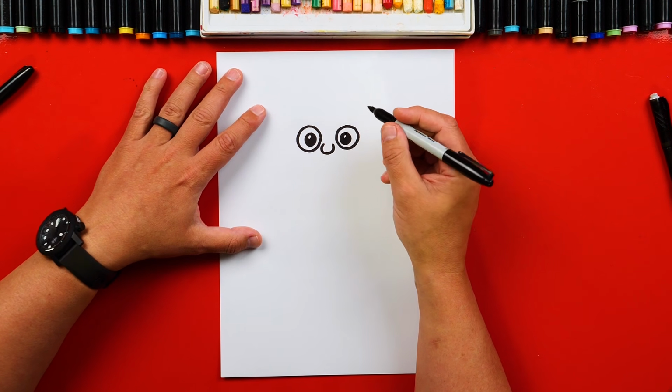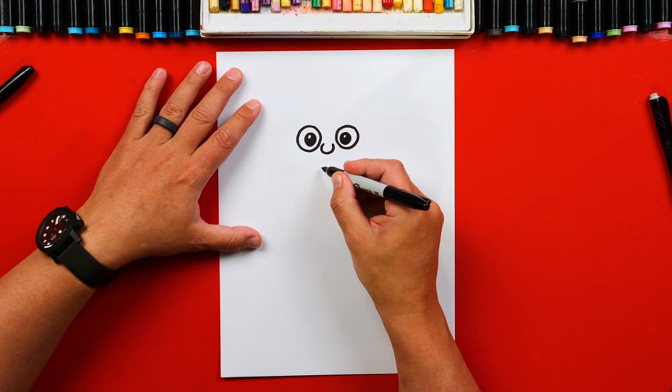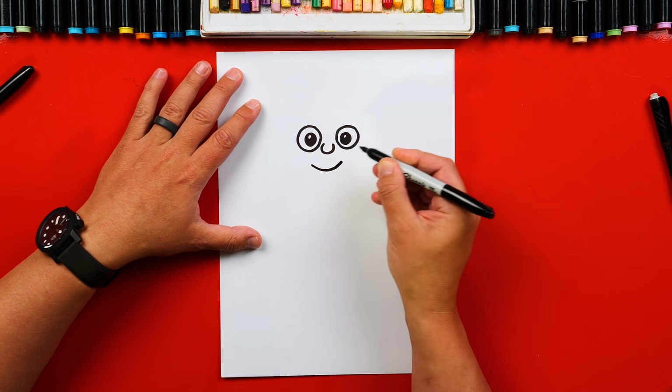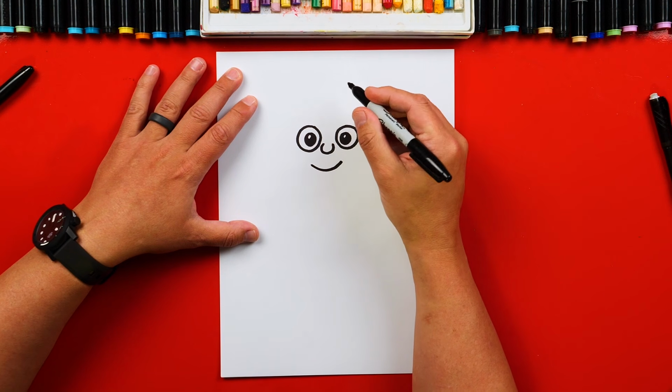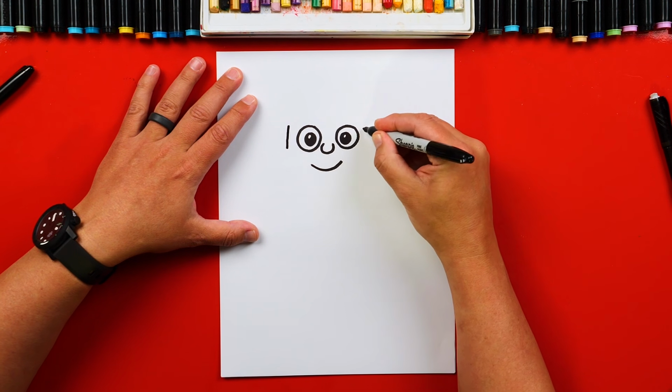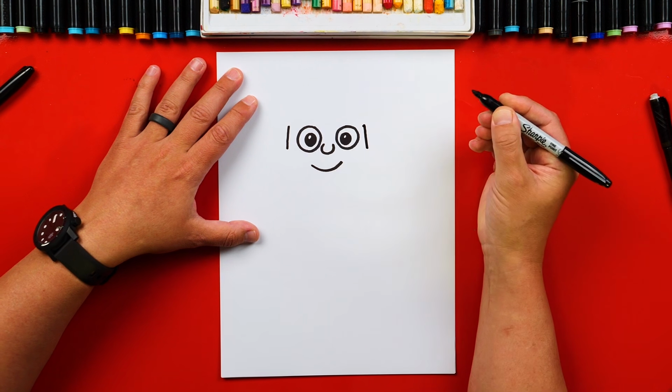All right, now let's draw his mouth. We're going to start by drawing a smile right here. I'm going to draw him really happy. And let's also draw his beard and the shape of his face. So we're going to start here. We'll draw a line down and to match on the other side.